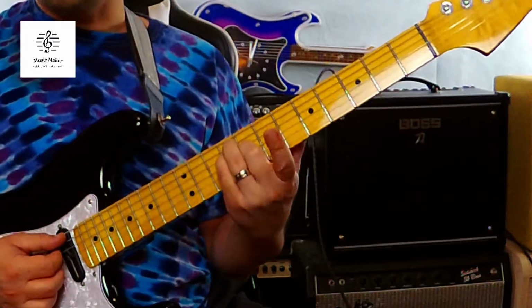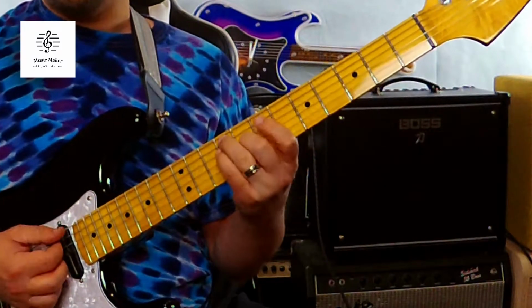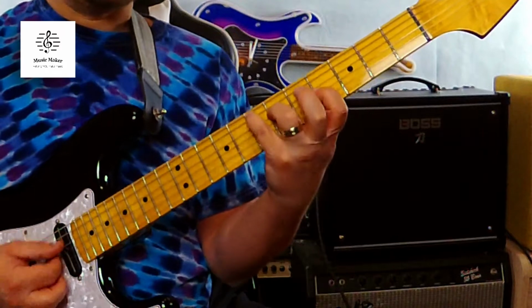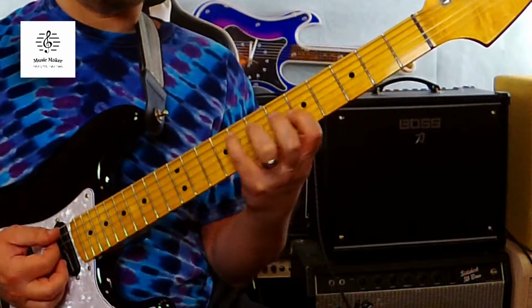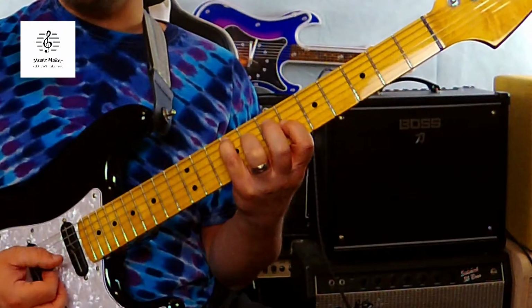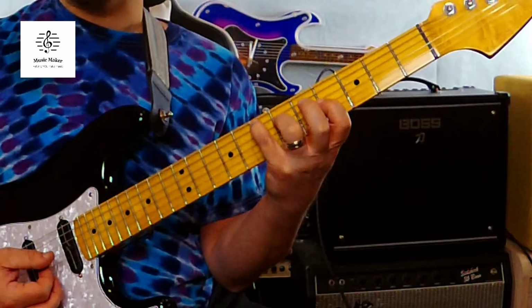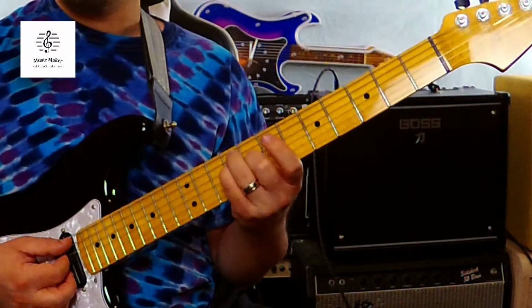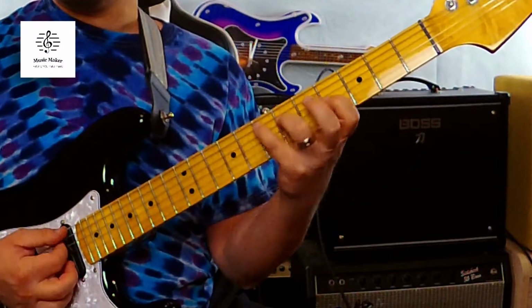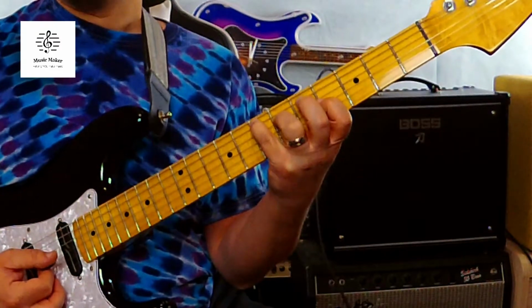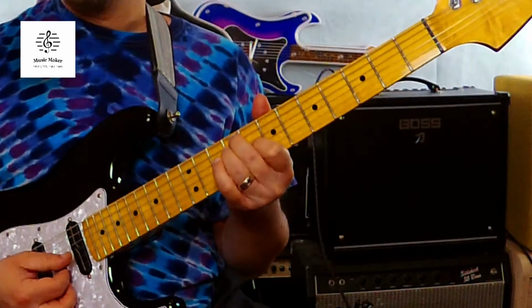It's a B chord, so I'm playing the same shape. F sharp, B, E. Right? Then F sharp. I'm playing all the same chords. And then E. Then that repeats, right? So B. Then F sharp, B, E. F sharp, B, and then an E.